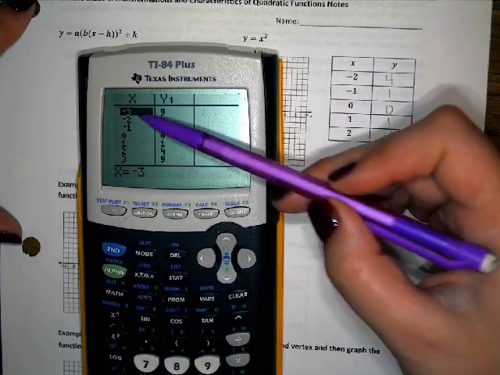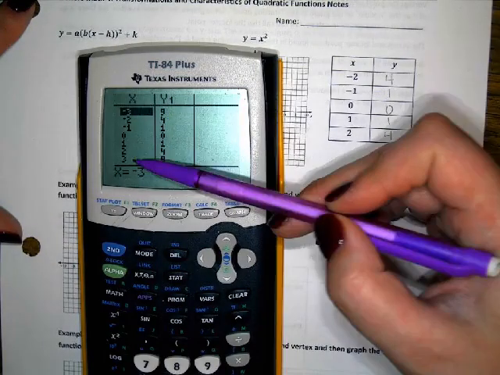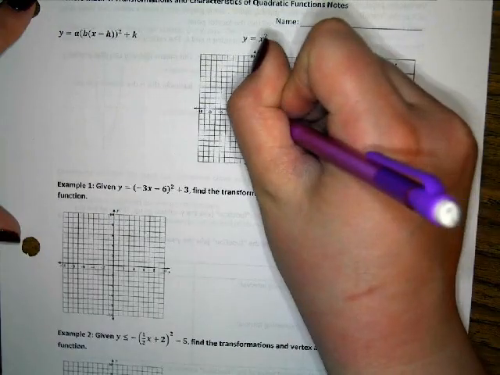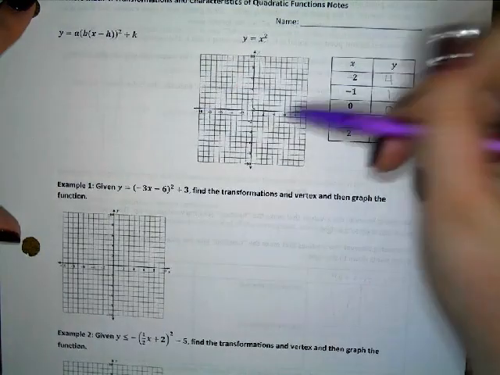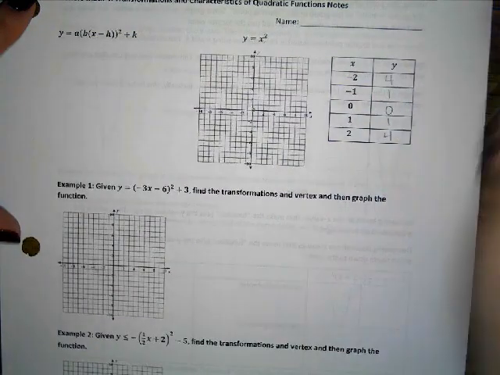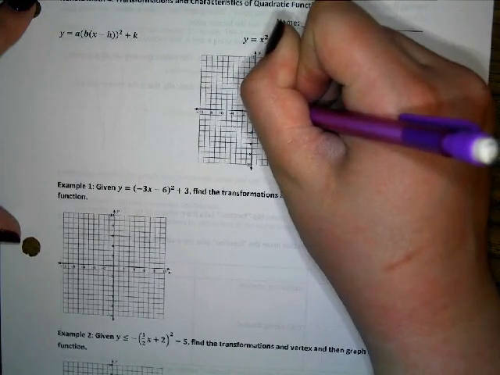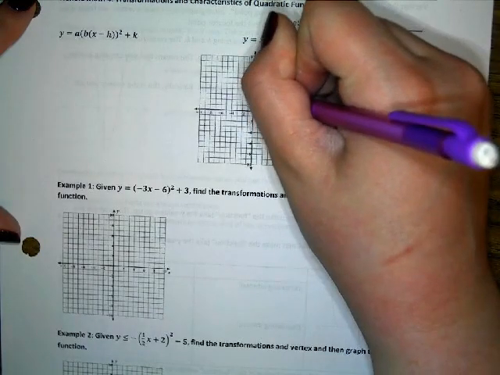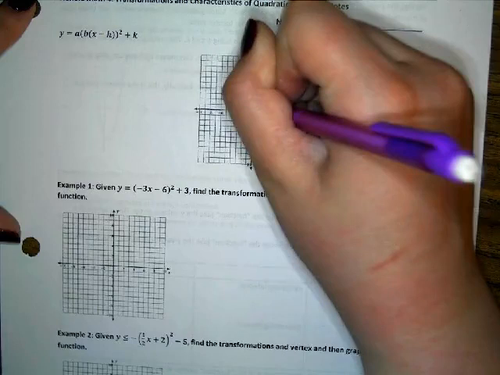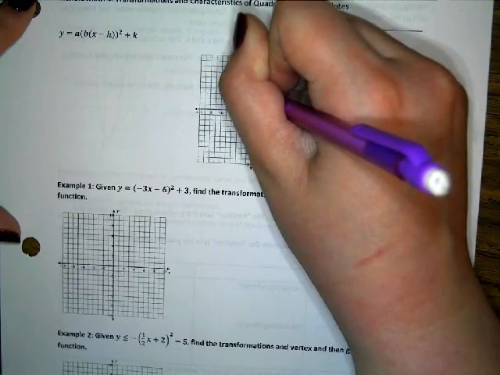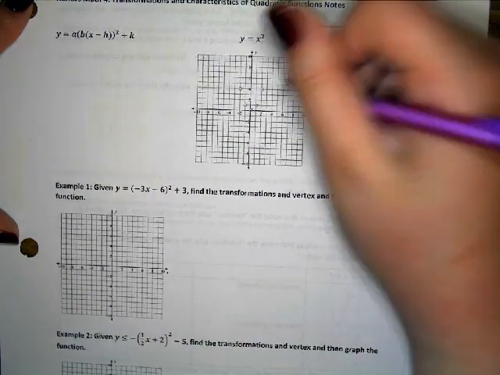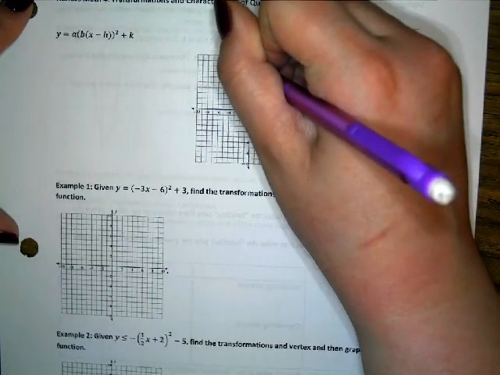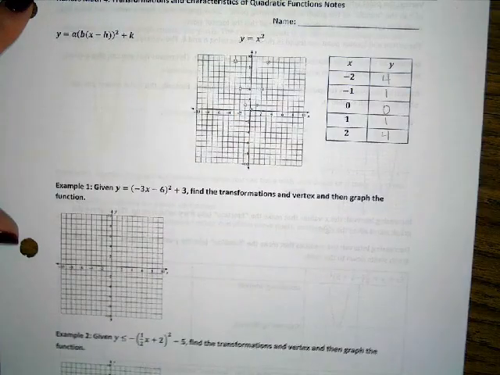If we need more points, negative 3 squared is 9, positive 3 squared is positive 9. And we can graph those on this particular coordinate axis because it's big enough to do those points. But typically, we're only going to use the 5 that are in this table. So 2, 4, negative 2, 4. So that's enough points, but if you want to do 3, 9 and negative 3, 9, just because our graph is big enough, you can do that.